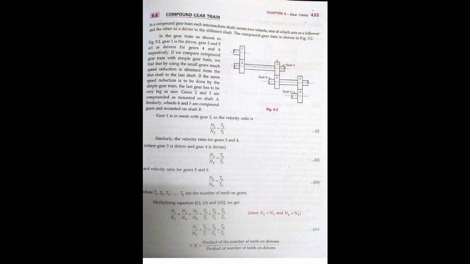Now you need to find out the velocity ratio. According to the definition, velocity ratio is n1 by n2 equal to t2 by t1. We know this thing; we have studied velocity ratio. Give it equation number 1. Similarly, the velocity ratio for gears 3 and 4 is n3 by n4 equal to t4 by t3.